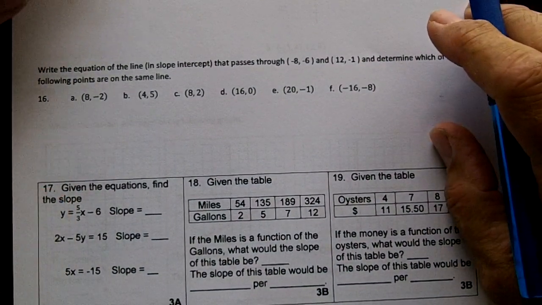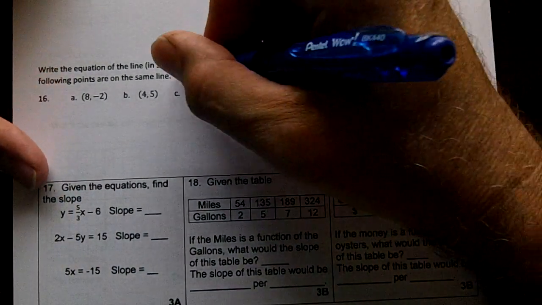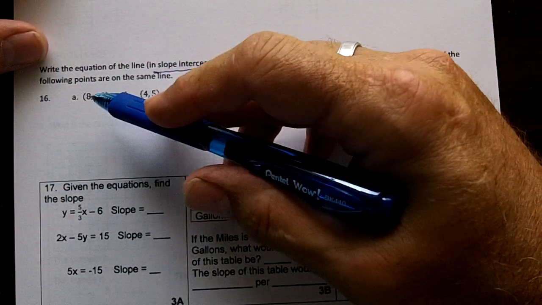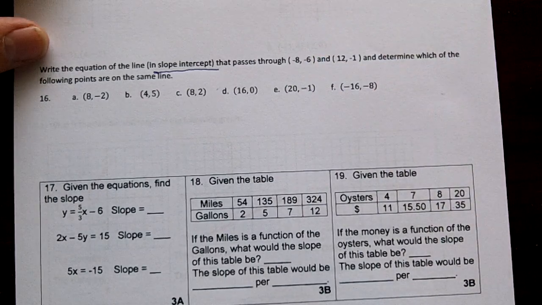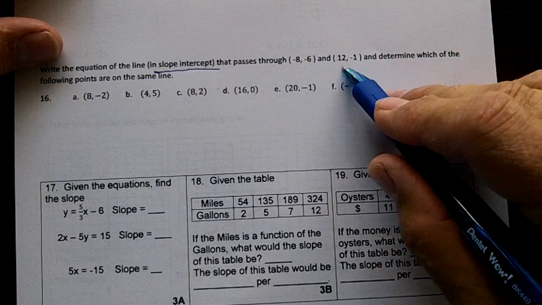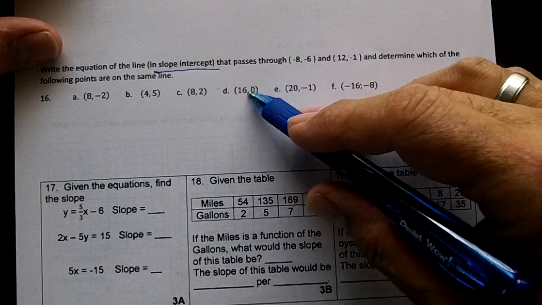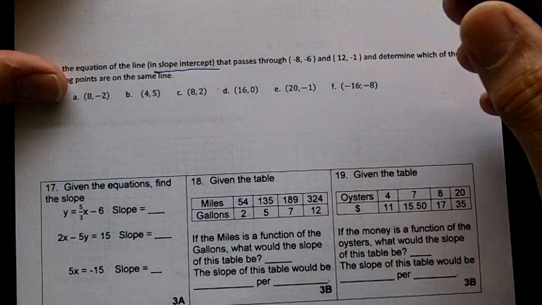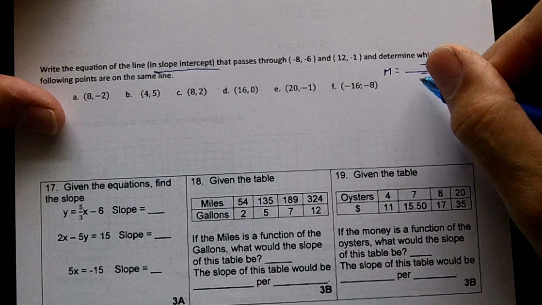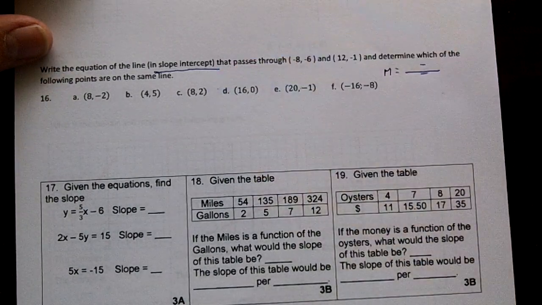Okay, number 16. On number 16, we've got to get the equation of the line in slope-intercept form and then figure out which one of these points make that equation work. So we know (-8, -6) and (12, -1) are on the line. Which of these others are going to be on the line? The first thing we need to do is get the slope. We're going to have to get the slope, plug it into point-slope, and get slope-intercept.